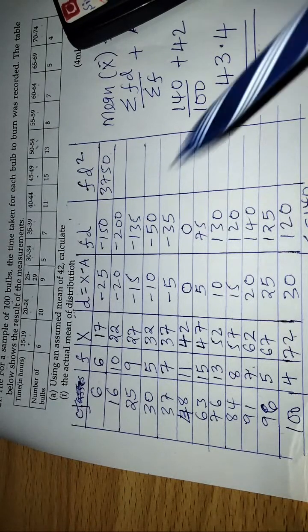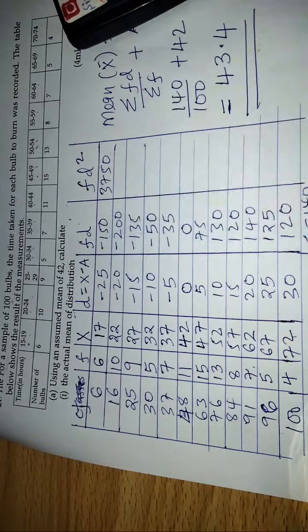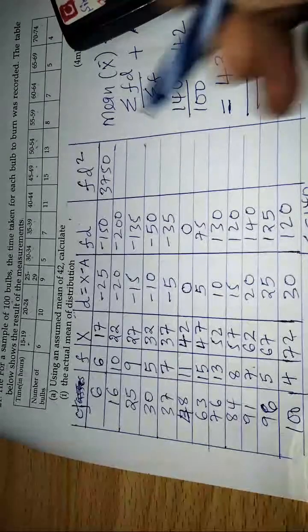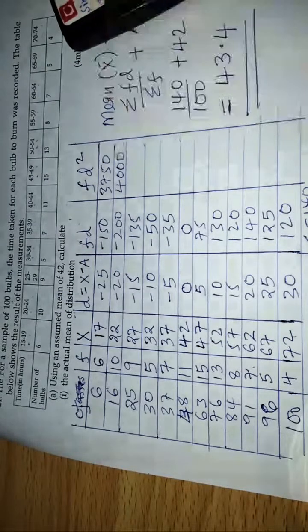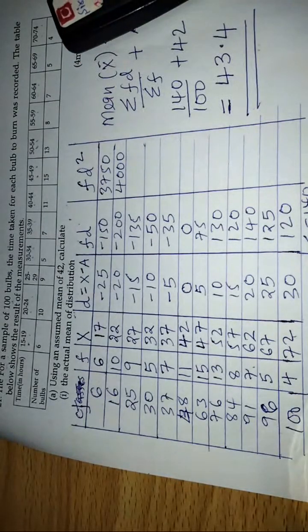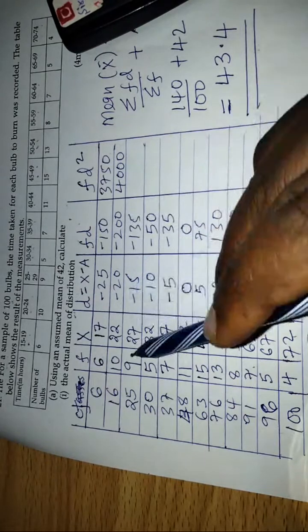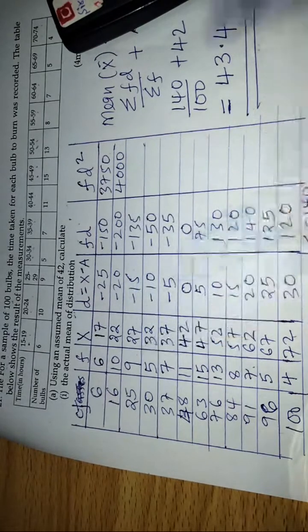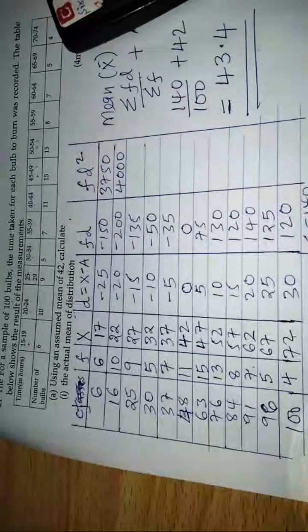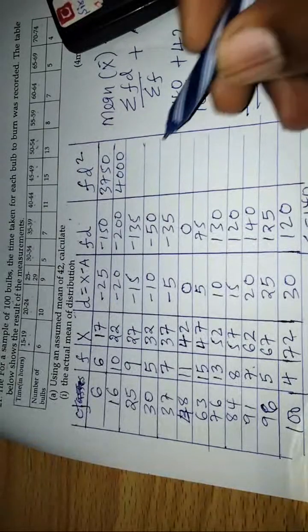Then I multiply it with f, which is 10. This gives us 4000. The next will be 15. I square 15. Then I multiply the squared 15 with 9, which is the frequency there. This gives me 2025.